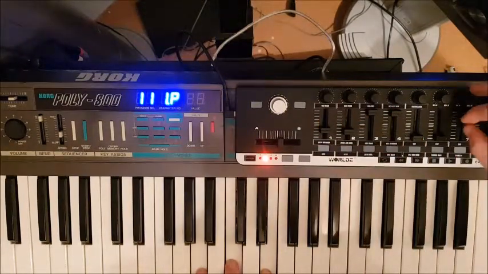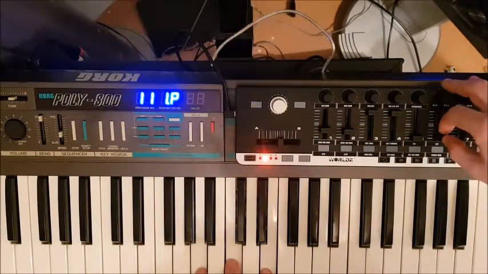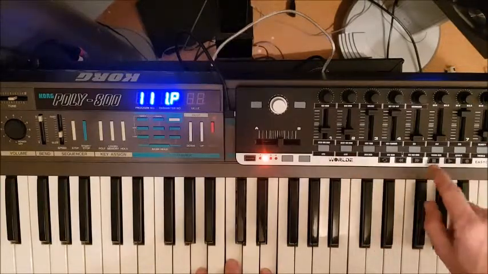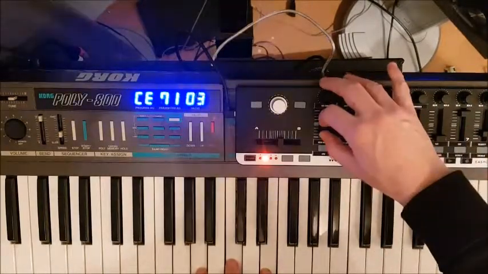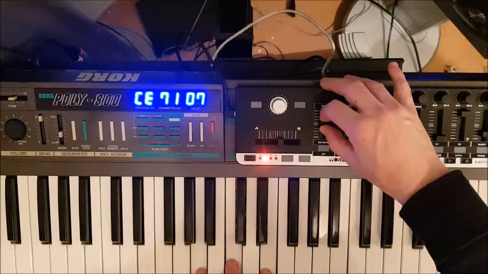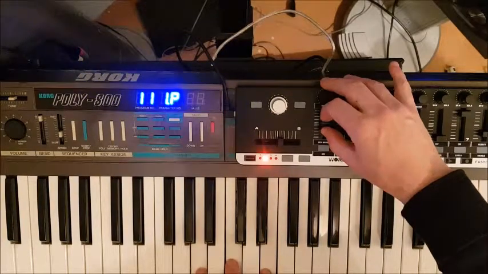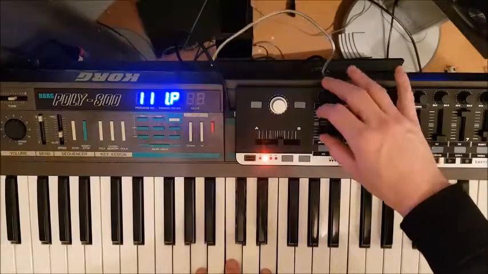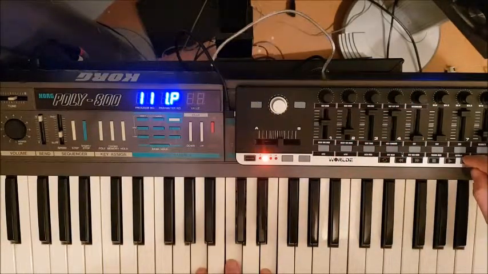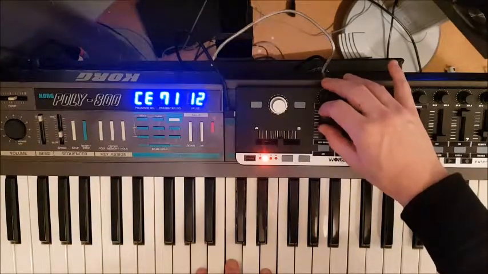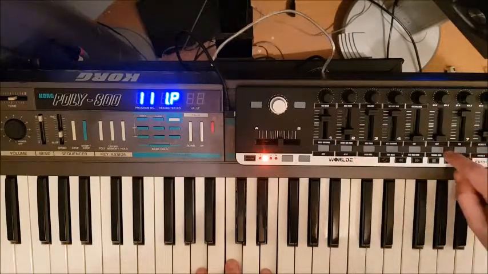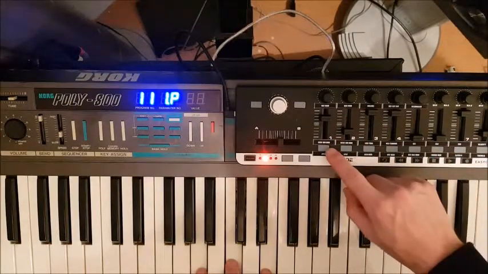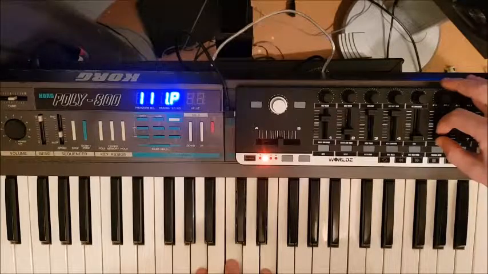And then you can change the waveform of super LFO3. I'll just turn up the speed of LFO3 again, and then I can change the waveform.